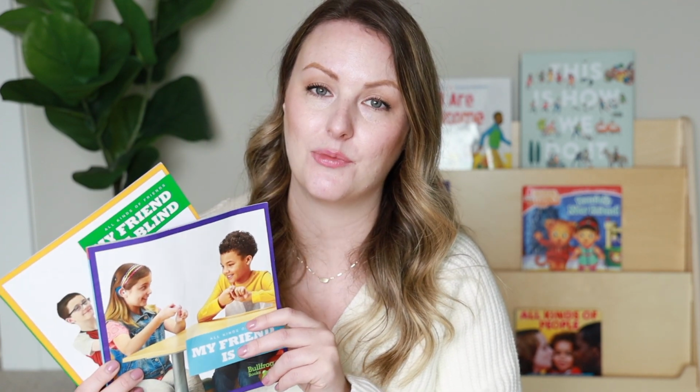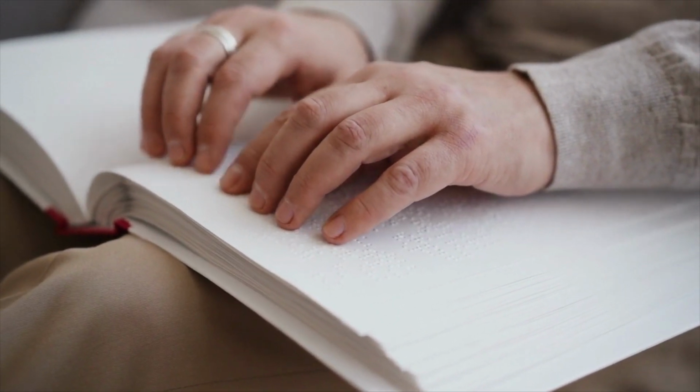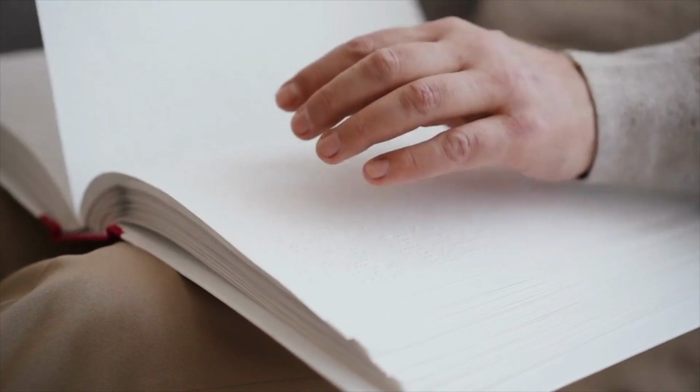In our life, we don't know anybody who is blind or deaf, but it's been a great way to start a conversation with my kids, especially my 4-year-old, on how some people can't hear or some people can't see and what that's like for them. We actually went to the library recently and we saw Braille, and so that started a really great conversation with my 4-year-old about how people who are blind are able to read, and he thought that was really amazing. So I loved these books to kind of get that conversation started.